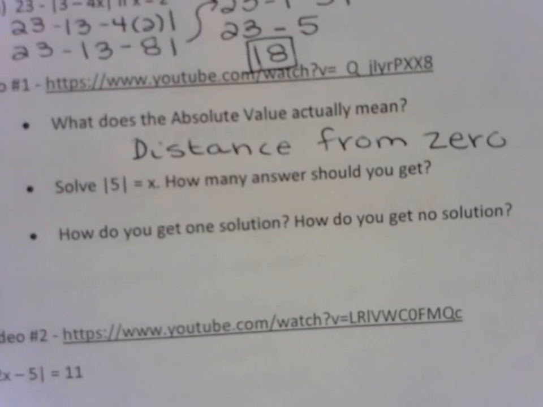Okay, so that was the second question. What was the second question? How many answers will you get? 2. And why will you get 2? Yeah, 2 answers have the same distance from 0. What 2 numbers have a distance of 5 from 0? 5, negative 5. Good.